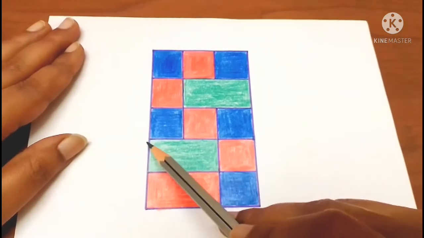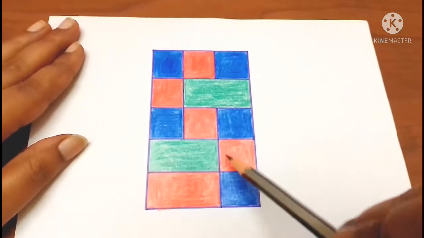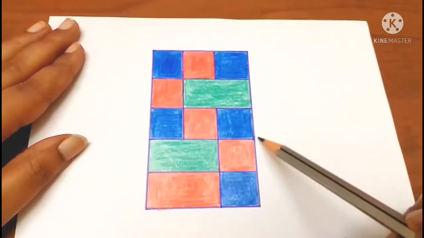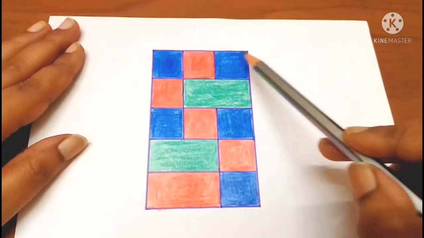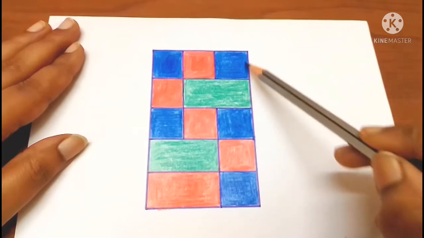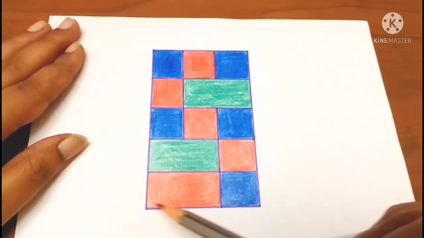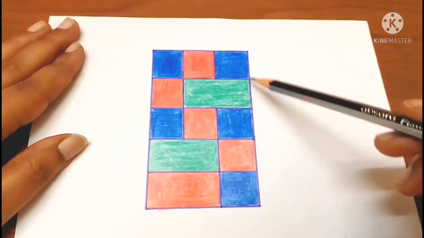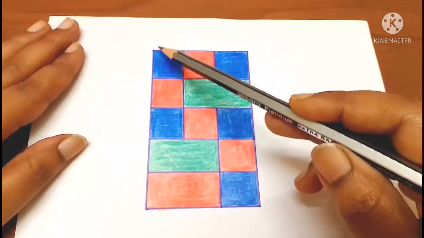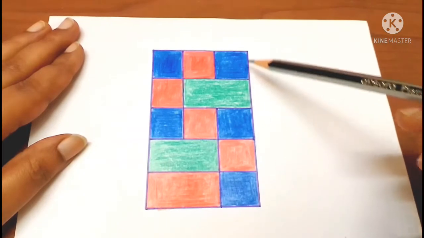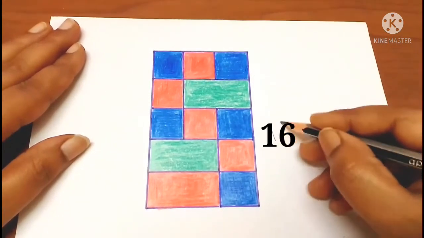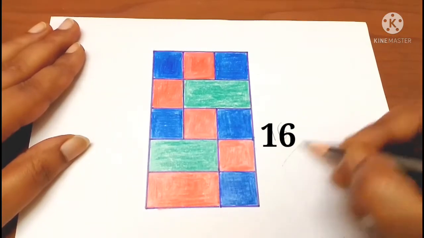10, 11, 12, 13, 14, 15, and 16. So there are in total 16 squares in this figure.